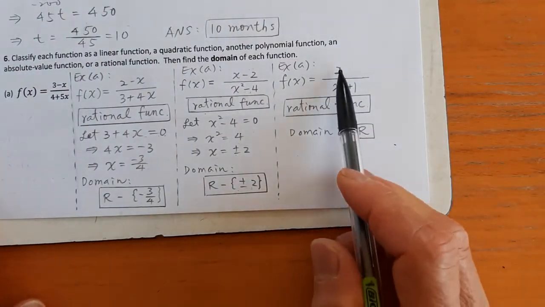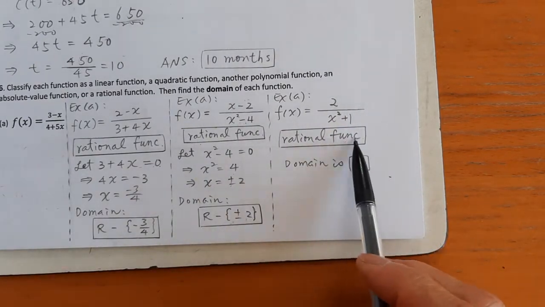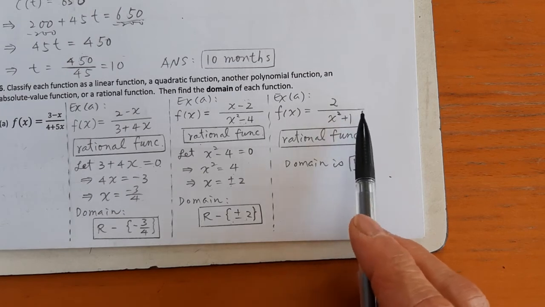And for this one, 2 over x squared plus 1, also fractional form, it's called a rational function. And what's the domain?